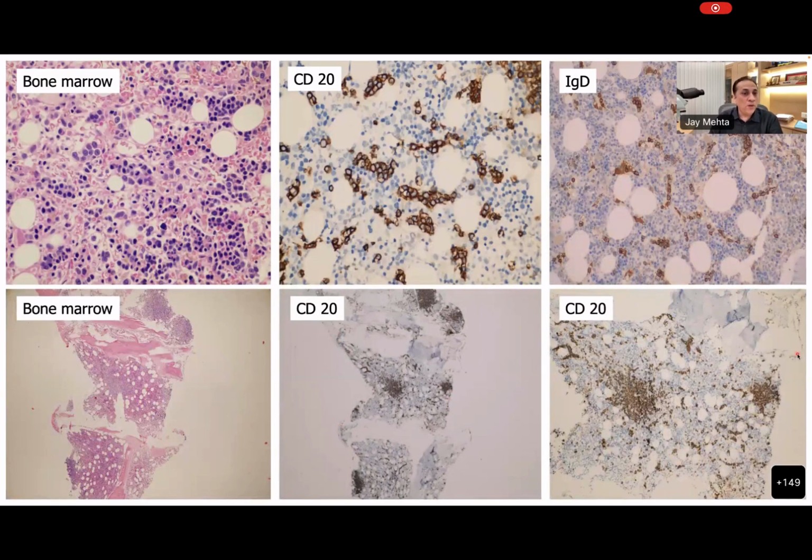Now, this is the bone marrow of a splenic marginal zone lymphoma. This is an unrelated case, but what I want to highlight here is the lymphoid cells in the sinuses. This is a high power, of course. We can see CD20 beautifully, see the cells coursing through the sinusoids. IgD is also highlighting the same. This is very characteristic intrasinusoidal localization of splenic marginal zone lymphoma.